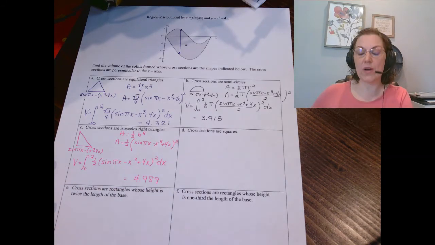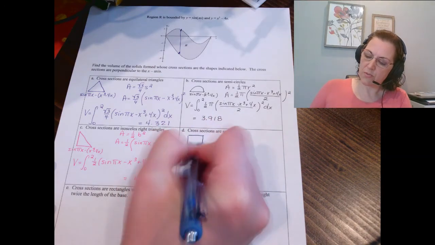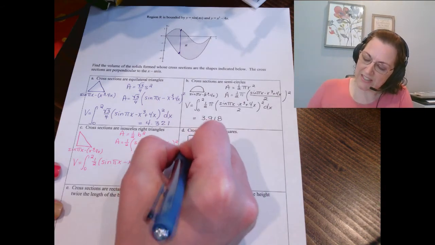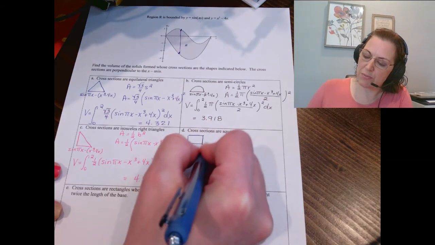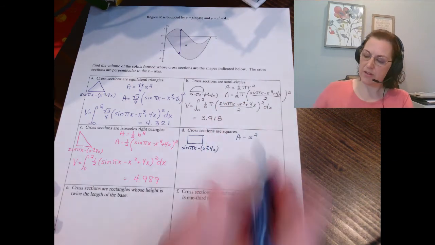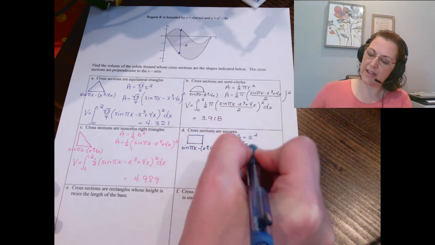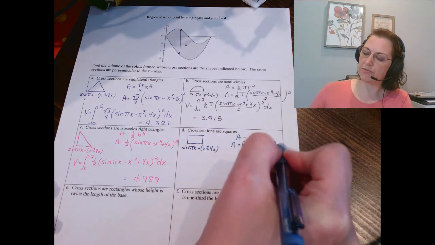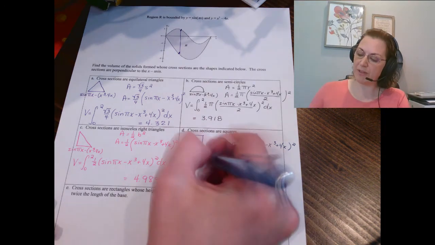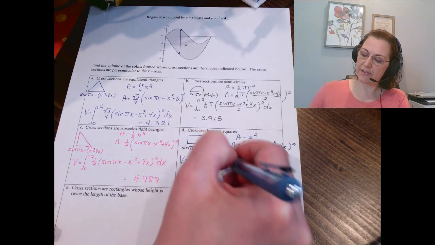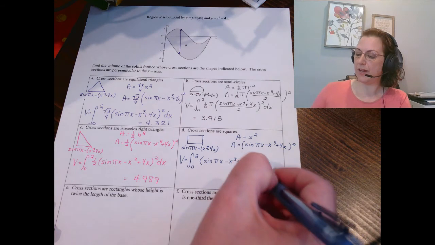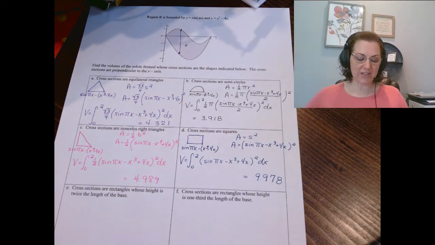All right, next let's do squares. Sorry, I drew my rectangle. I drew a square to look like a rectangle. It should be a square there. So I've got sine of pi x minus x cubed plus 4x. We know the area of a square is side squared, and our side is sine of pi x minus x cubed plus 4x, and we square it. So our volume is the integral from 0 to 2 of the area formula, sine of pi x minus x cubed plus 4x, squared, dx. And for that one, you should get 9.978. All right, just two more to go.